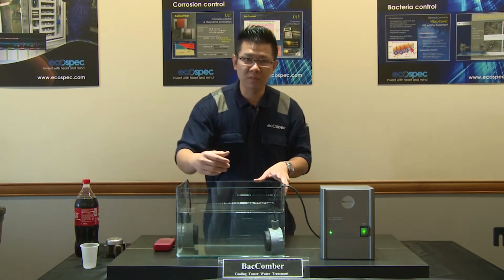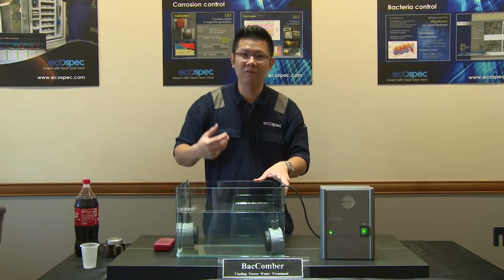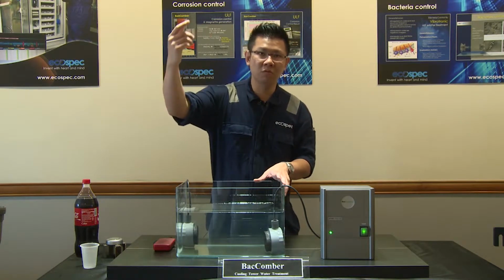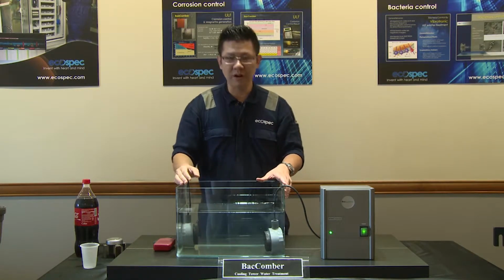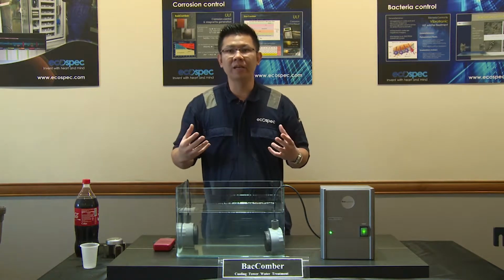This acts like a retention tank, and the water is being circulated, supplied from this cooling tower basin and going to the entire circuit of the system. That provides the effect of corrosion control, scale control, and bacterial control, right? Moving forward, what I'm going to demo to you provides a full sensory experience of ultra low frequency, which you are able to see, hear, feel, and even taste, right?